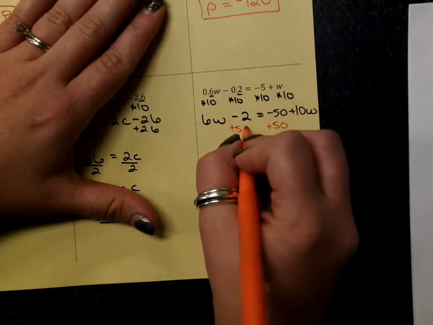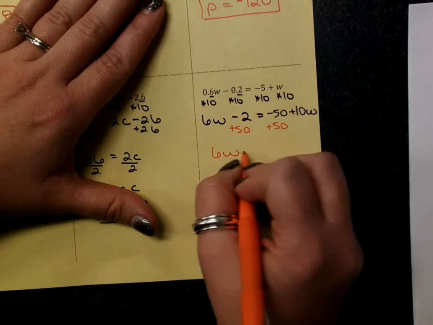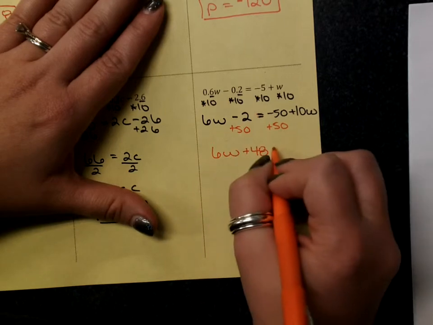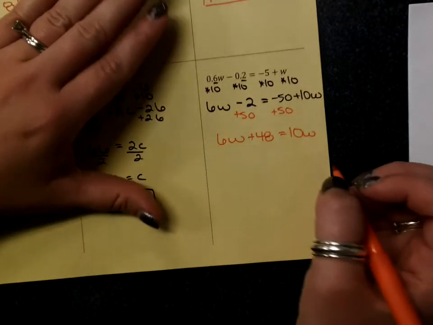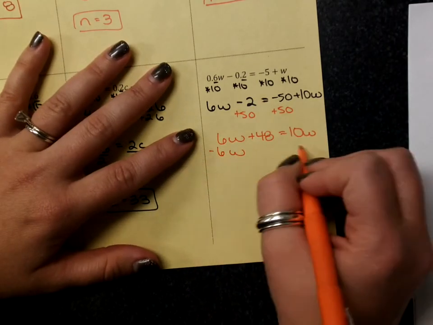I tend to move constants first. Not sure why. So that's my first move. From there, I'm going to move my 6w to the other side.